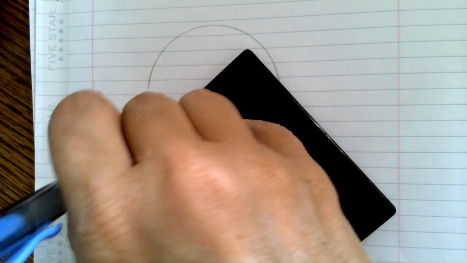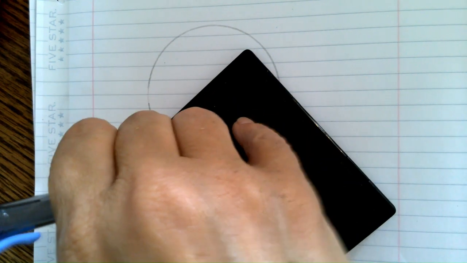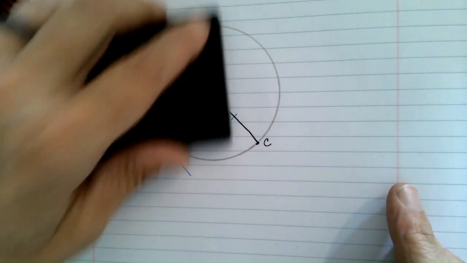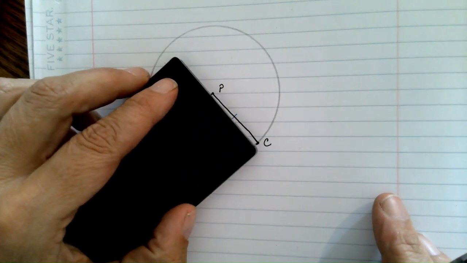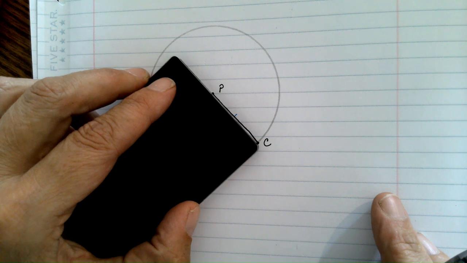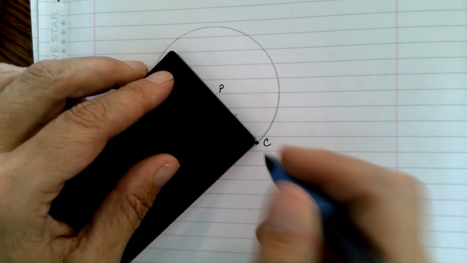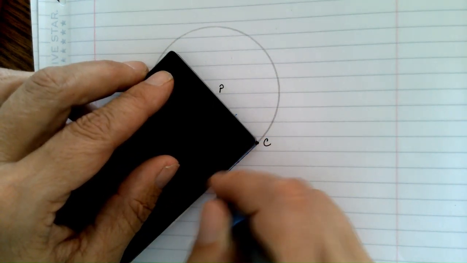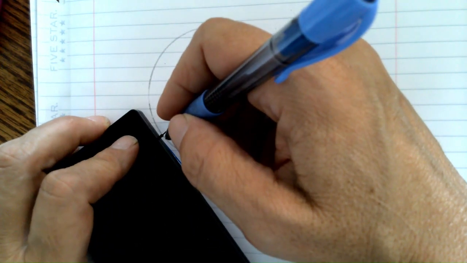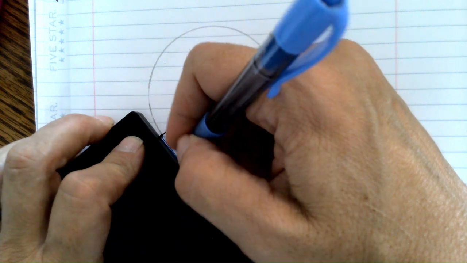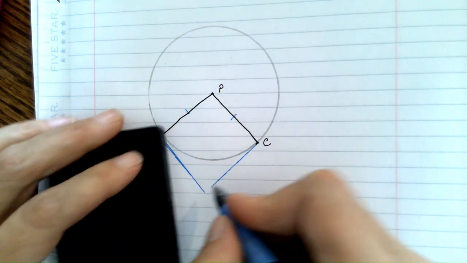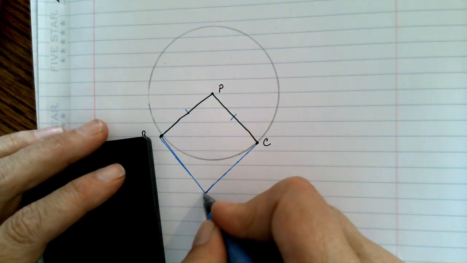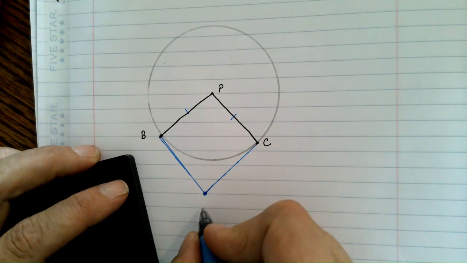I'm going to draw a tangent line with my little speed square. I'm going to come in here, and I'm going to draw my tangent line with my little speed square. And it looks like they're going to meet. We'll call the point they meet A.